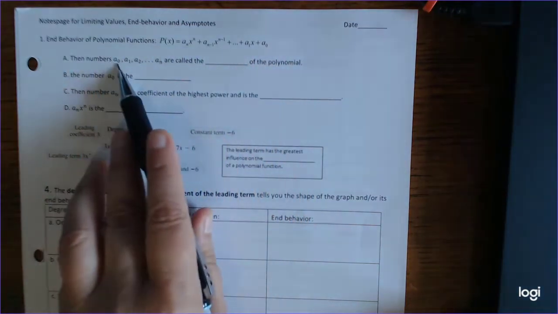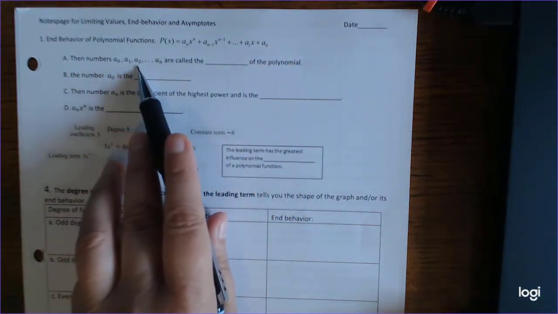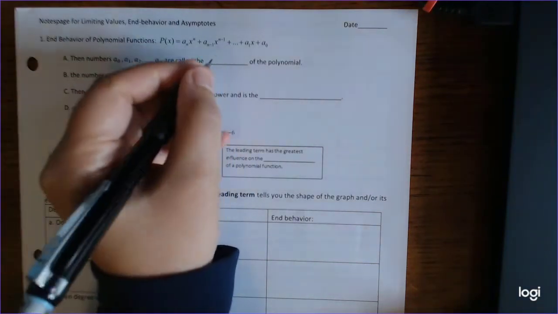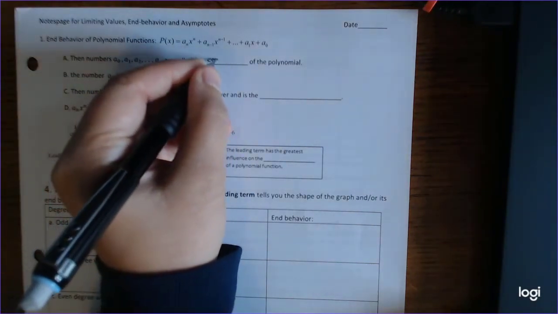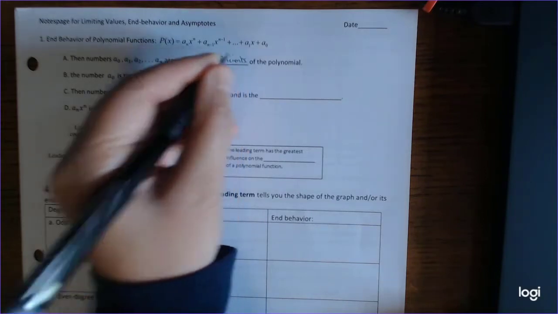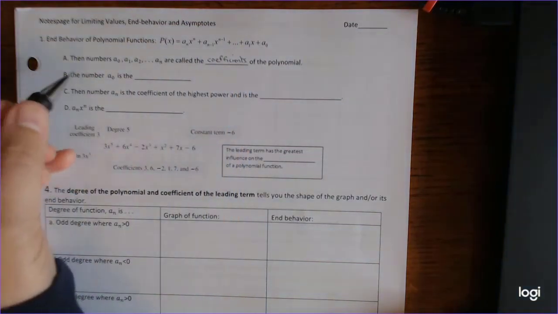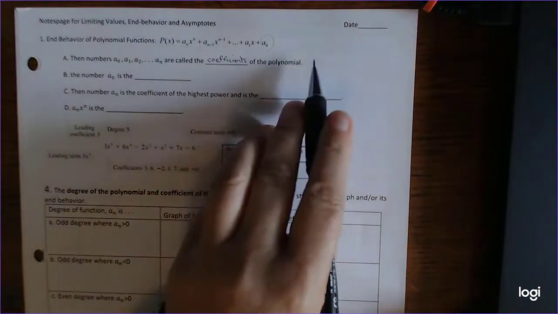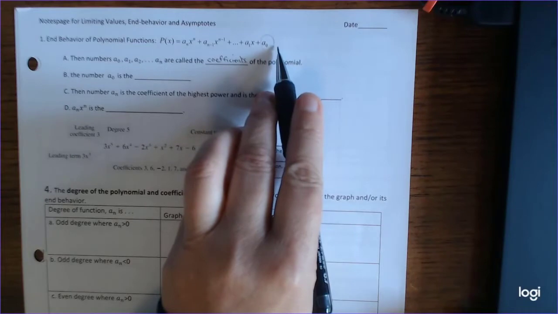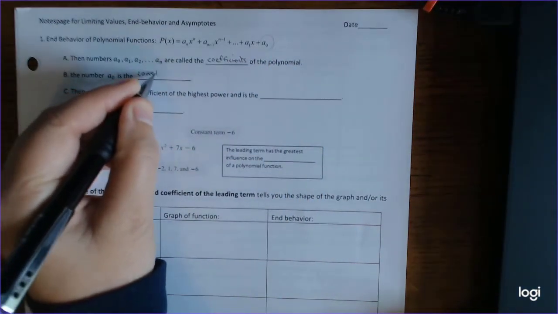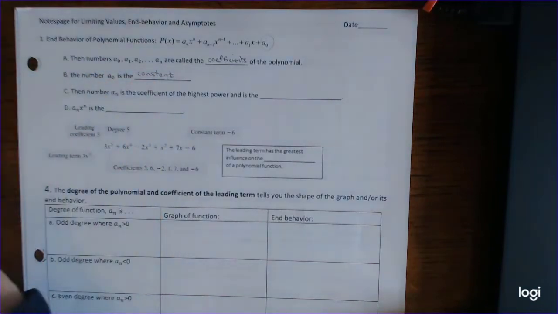Okay, the numbers a sub 0, a sub 1, a sub 2, all the way to a sub n. Like I said, these are all the coefficients. They're numbers, coefficients of the polynomial. This a sub 0, the one at the end, the number at the end doesn't have an x with it. It doesn't have a variable with it, so it's called the constant.